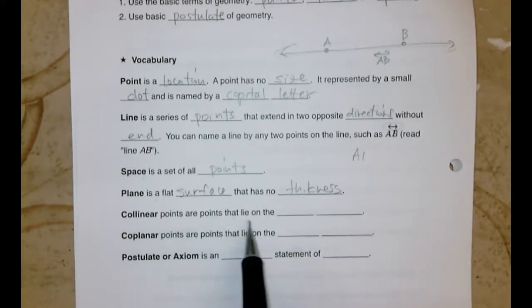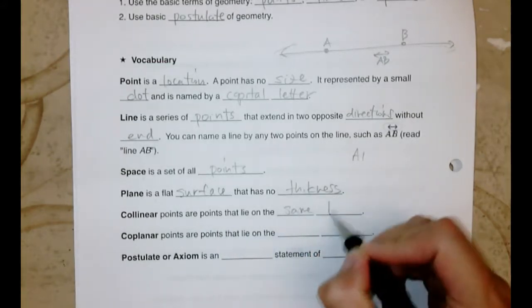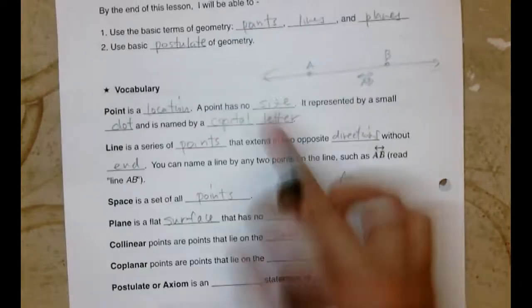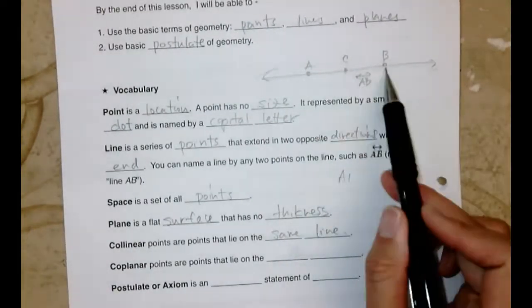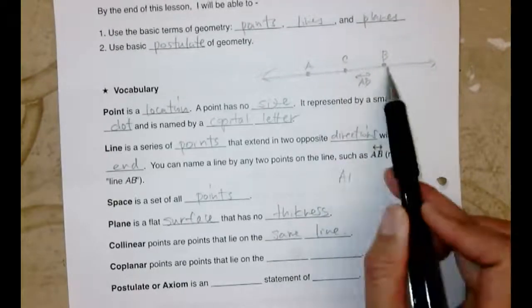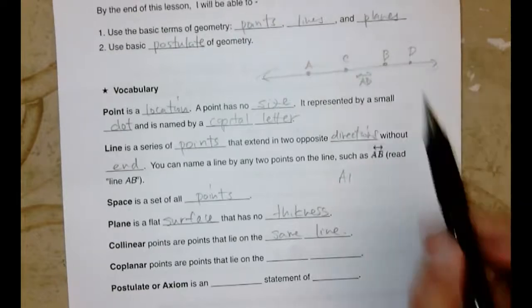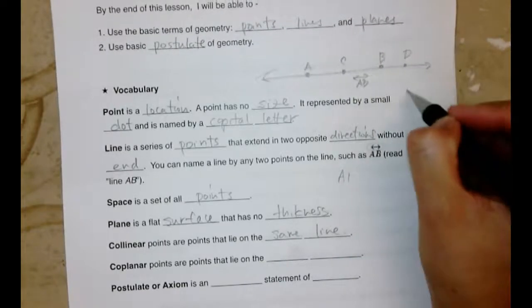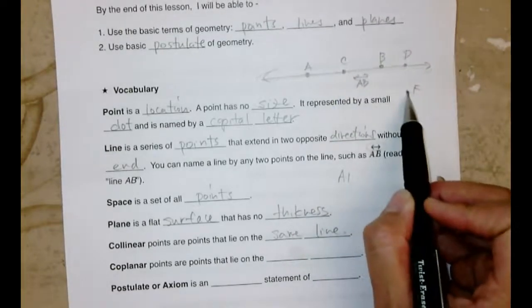Collinear points are points that lie on the same line. So let's say there is a line, and then let's say there's another point. See here, these two points are collinear because those points are on the same line. Here's another point that will be collinear. If there's another point F here that is not on that line, then this point is non-collinear, or not collinear.